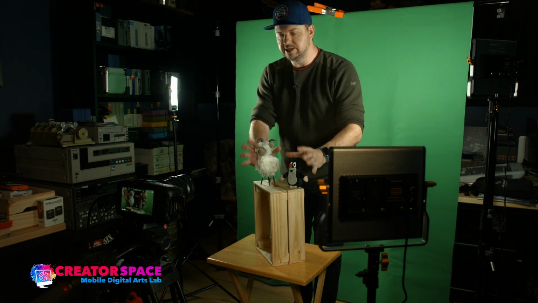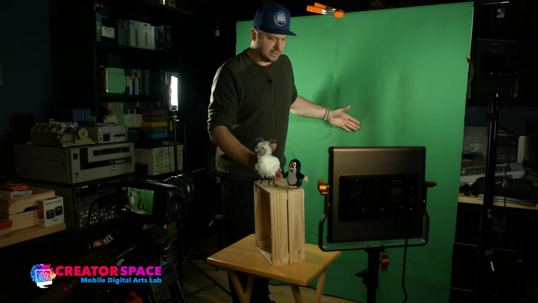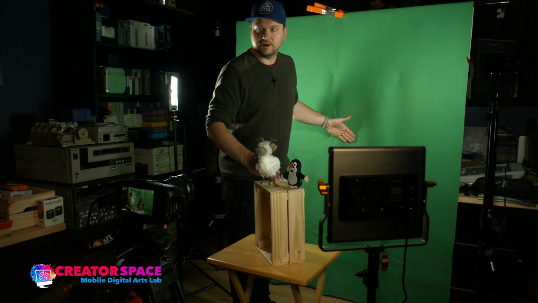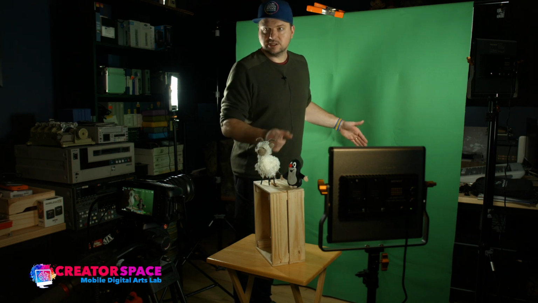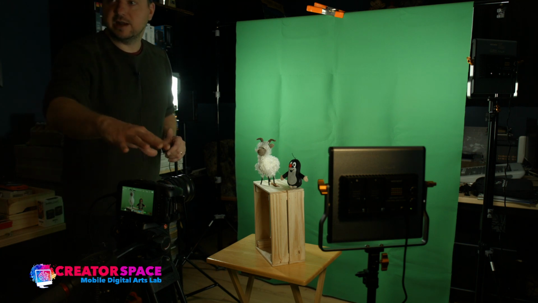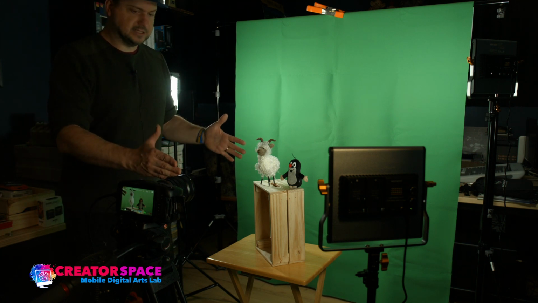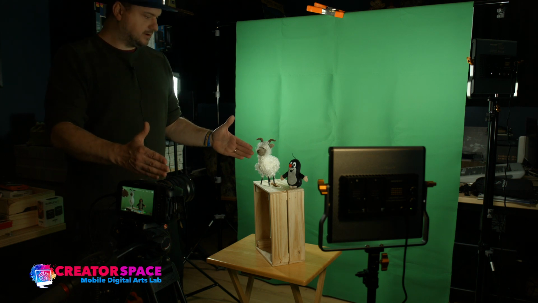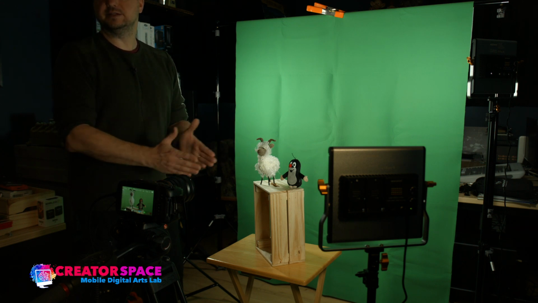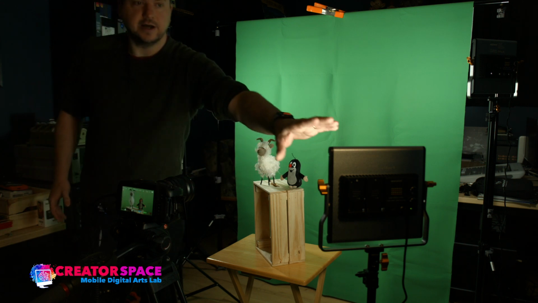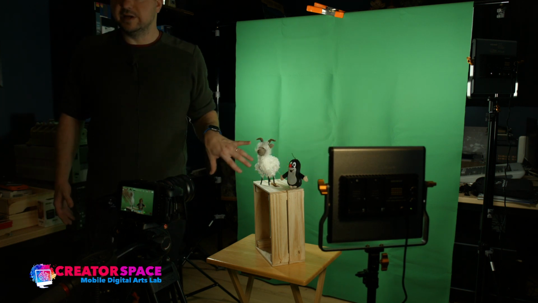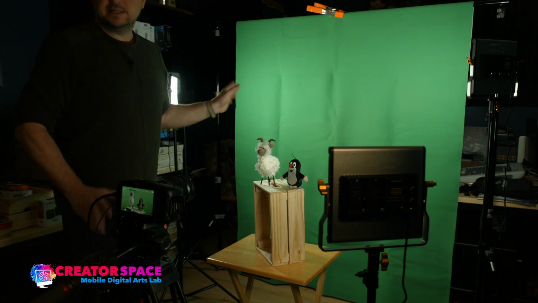Then we have our subjects here. And you can see this is about, like I said, 3.5 feet or about a meter away from the background to the subjects. And then I have the camera right here. This is the Blackmagic camera with the lens, and this is only about, I would say, 50 centimeters or 1.5 feet away. So they're in focus. And then we have this light right here, our key light, to just give them a little bit of illumination so they're not totally dark. And that's it. That's how simple this can be.